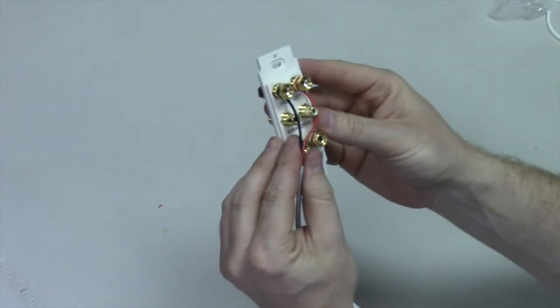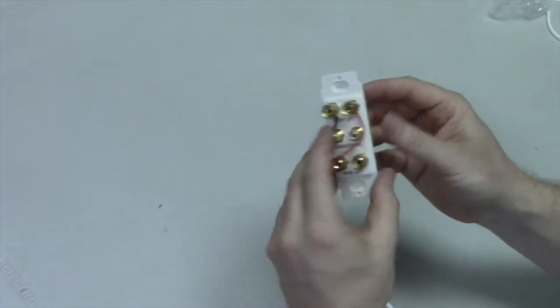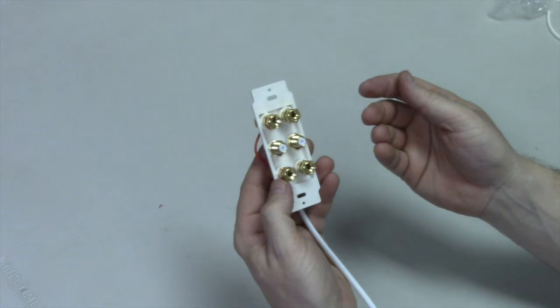The other side of the plate also has the binding post. You would attach the wires to this side the same way. These binding posts can also accept something called banana jacks. A banana jack is simply a plug that would fit down into the center of each binding post.